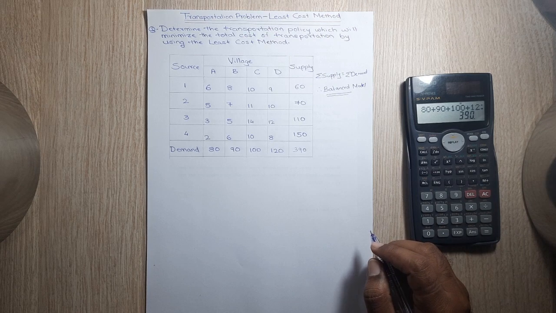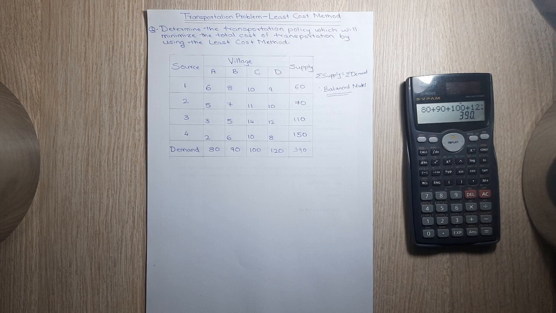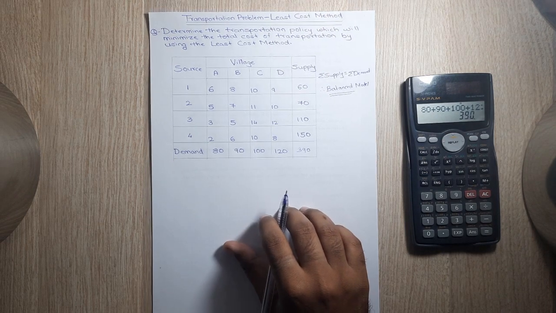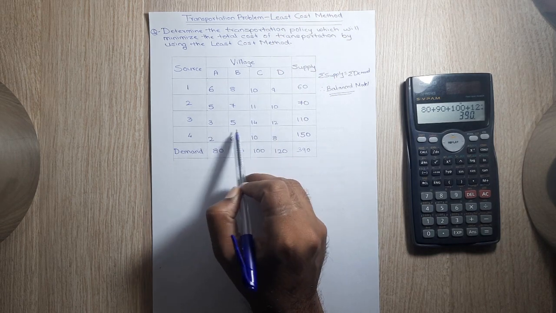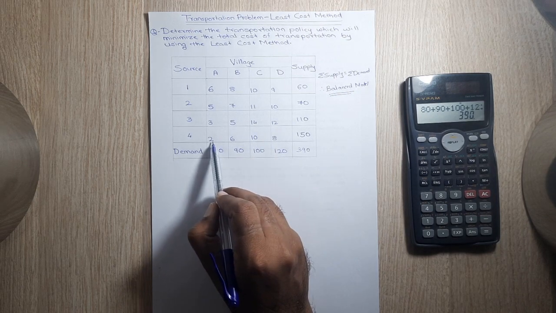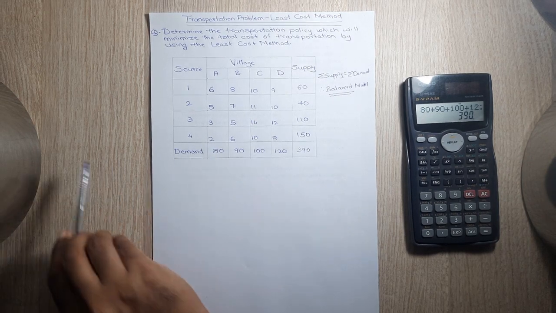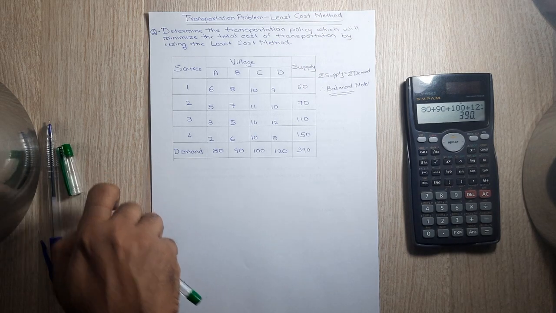Okay, once we are confirmed that the model is balanced, now we'll proceed with the allocations. Now first thing, from these cells, what is the lowest value? 6, 8, 10, 9, 5, 7, 11, 10, 3, 5, 14, 12, 2, 6, 10, 8. Here the lowest value is 2. So we'll start allocations from this cell. I'll use a different pen to make the allocations, so it will be easier for you guys to keep track of it.